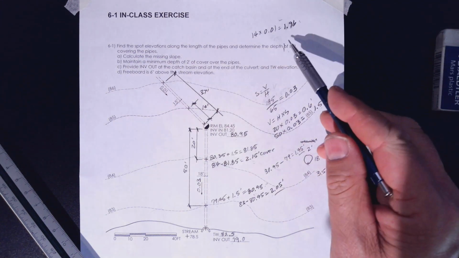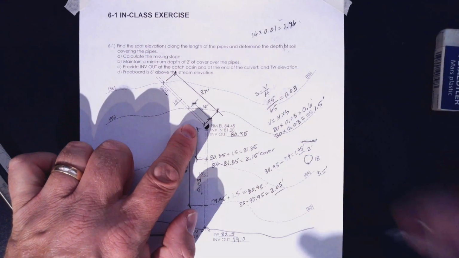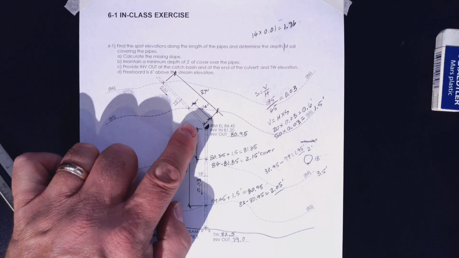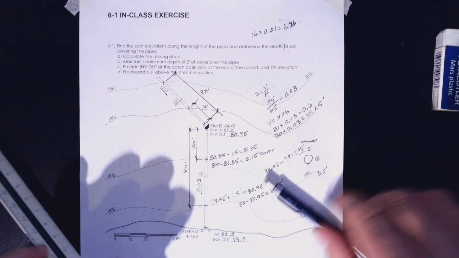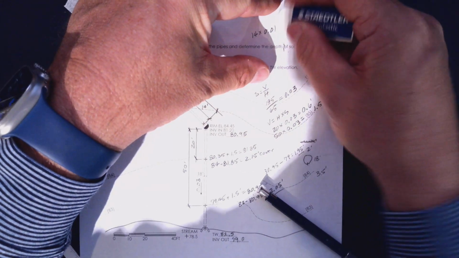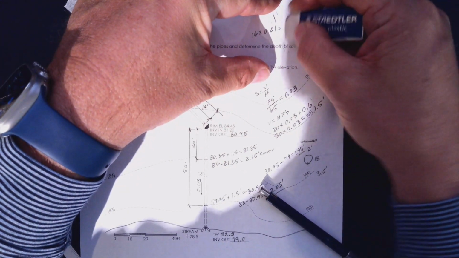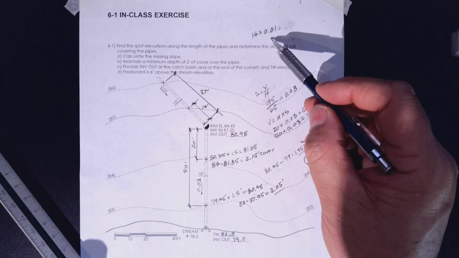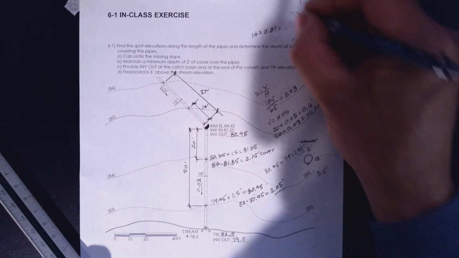Did I get that right? Let's see. 14 feet times 0.01 equals... oh, what do I have? 14 times 0.01 equals 0.14. Where did I have 1.96? What am I doing here? So we're going 14 feet at 1% equals 0.14.